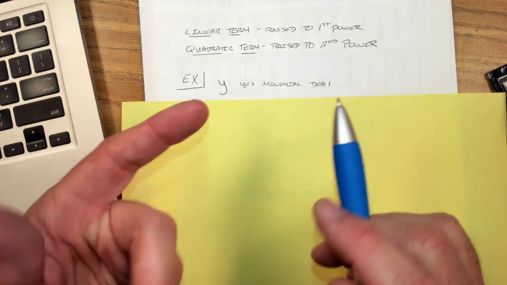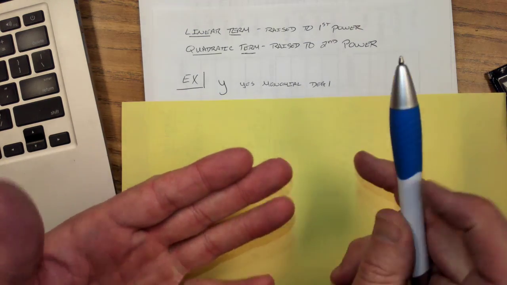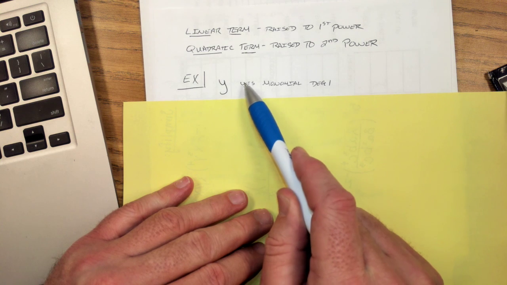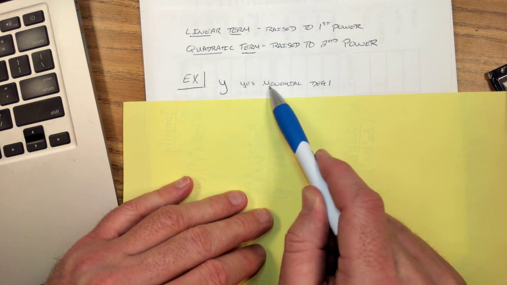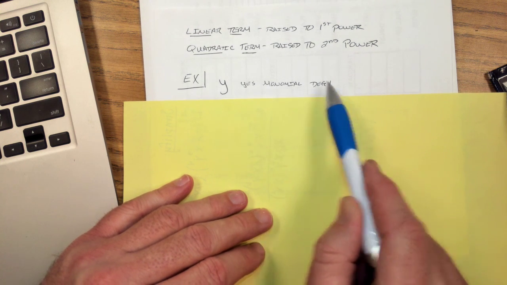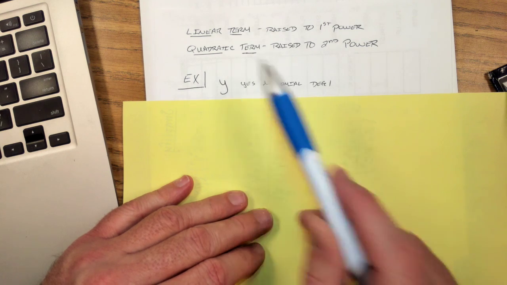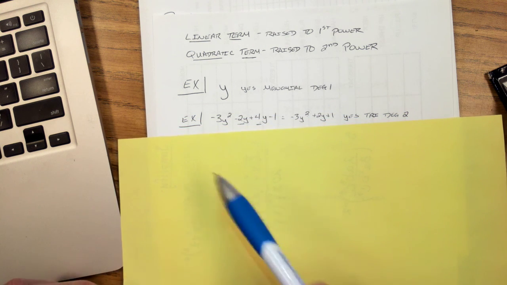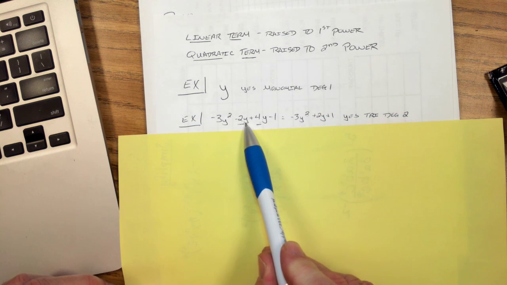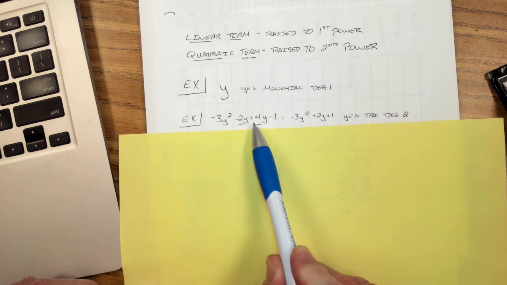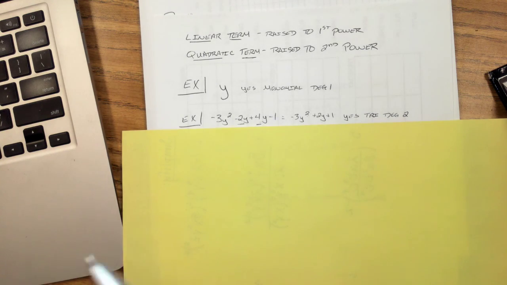Example. Now, is it a polynomial? What type is it, and what's its degree? All right, so I give you the letter y. Yes, it's a polynomial. It's a monomial to be exact, and it is a degree of 1, the exponent. Next, I will give you the following. I'll give you negative 3y squared minus 2y plus 4y, excuse me, minus 1.